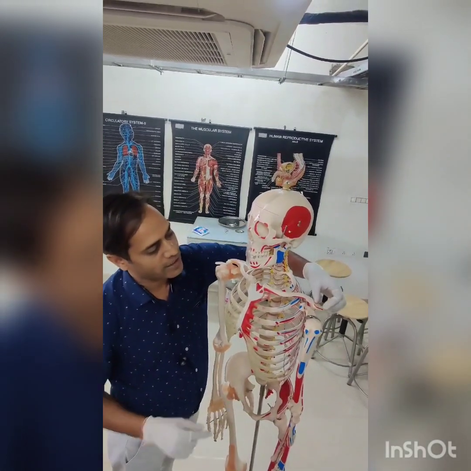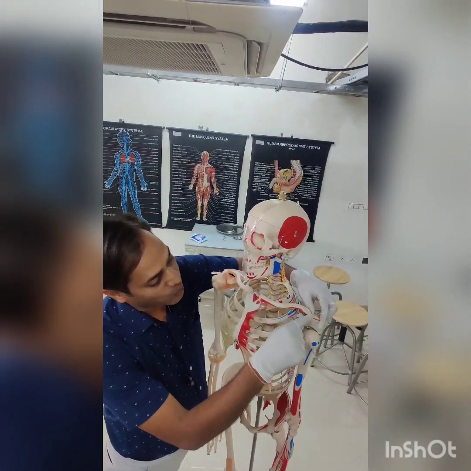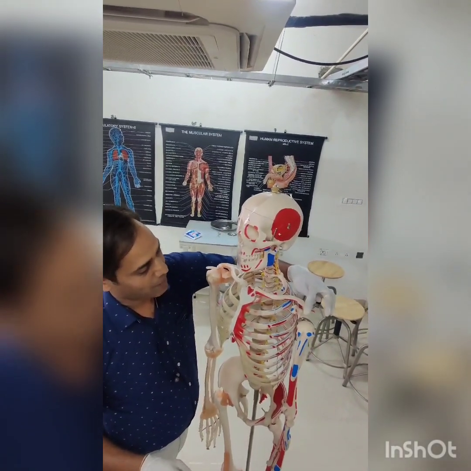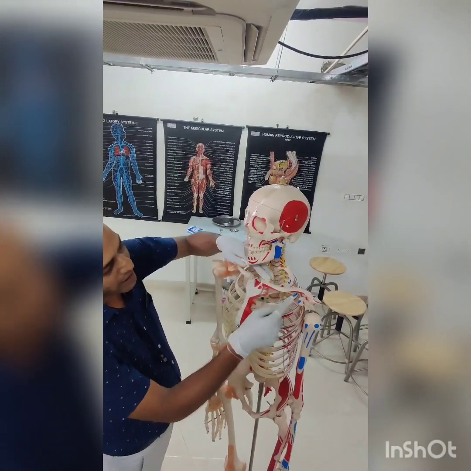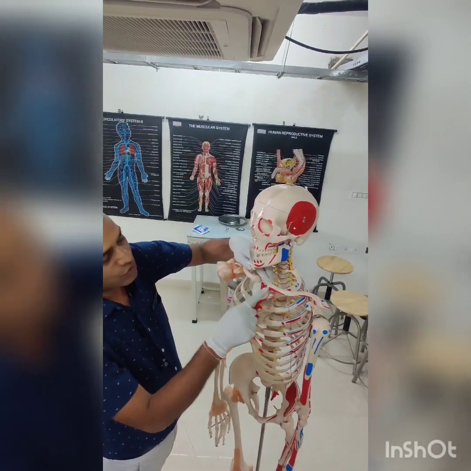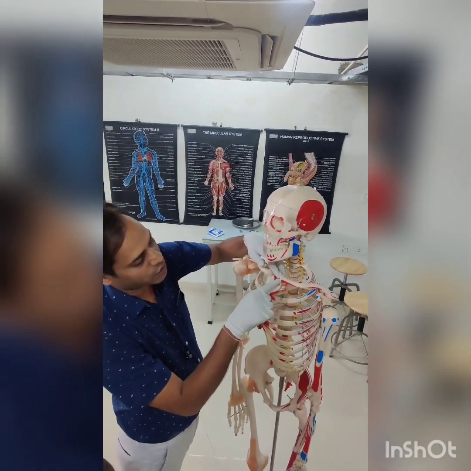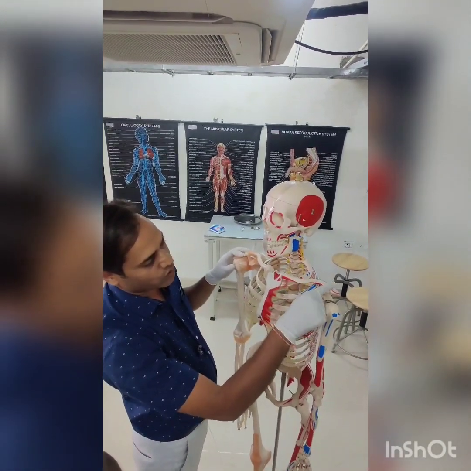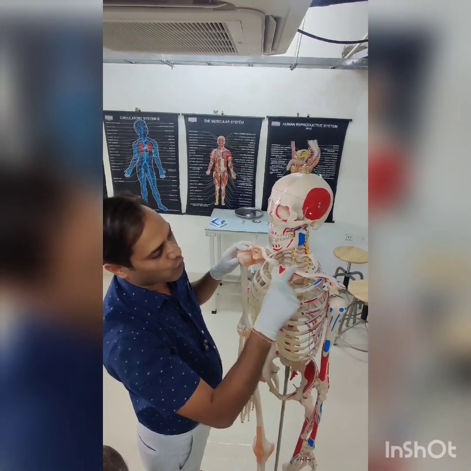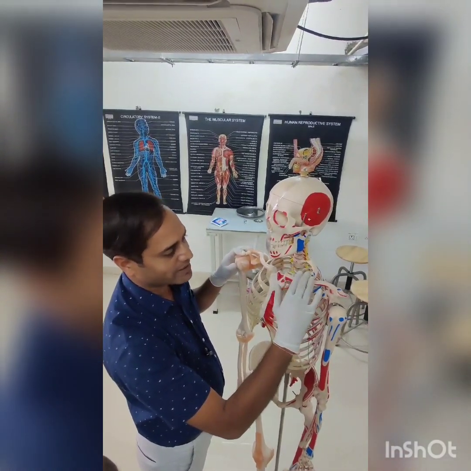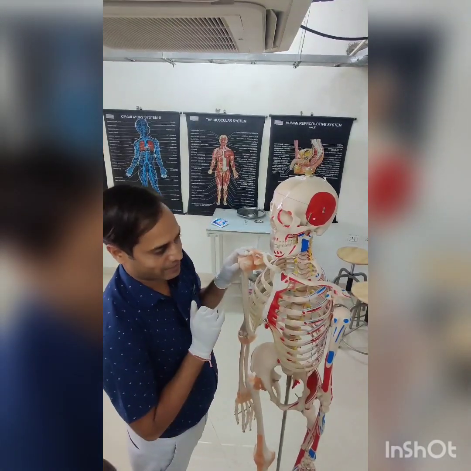This joint is known as the acromioclavicular joint, because this is the acromion process of the scapula. Next, medially the clavicle is articulating with the sternum, hence it is called the sternoclavicular joint. So the clavicle is the bone situated in the root of the neck, and throughout its length it is subcutaneous. It means you can palpate it yourself throughout its length.